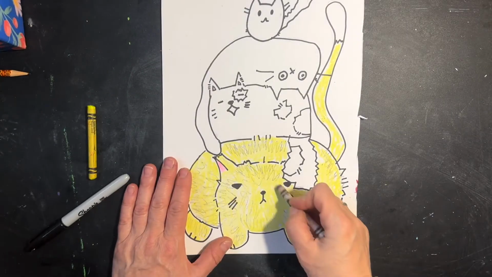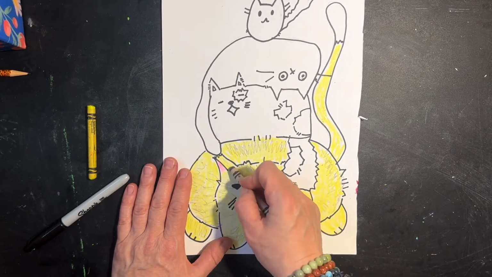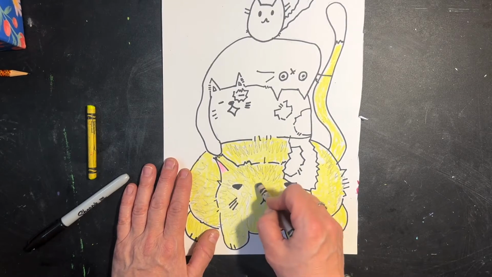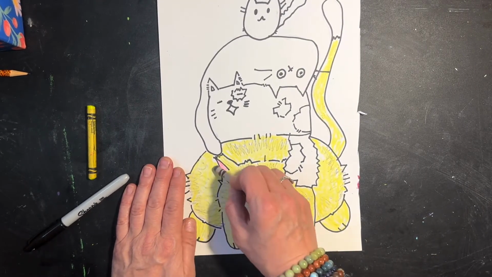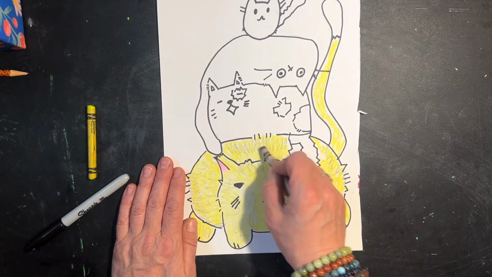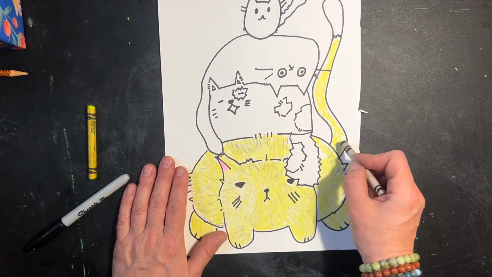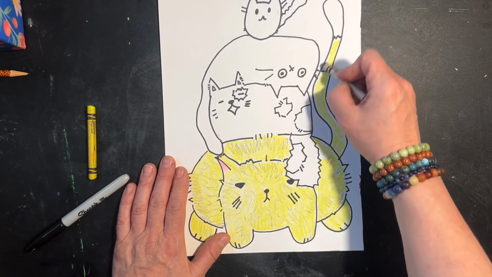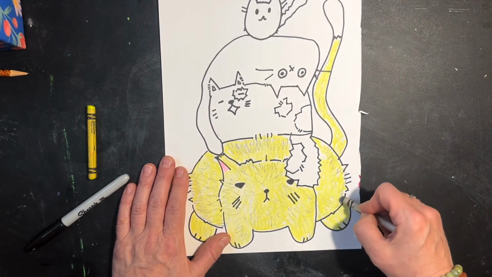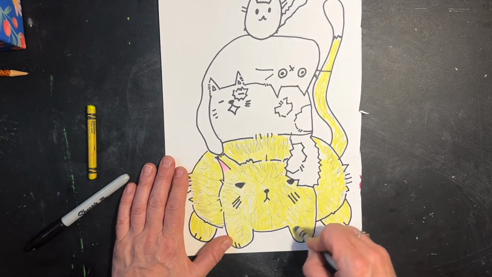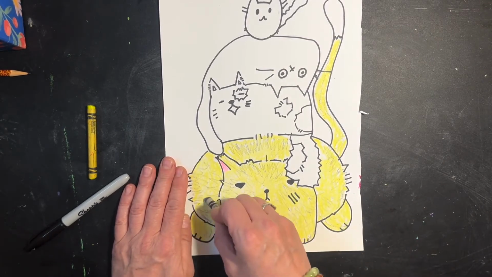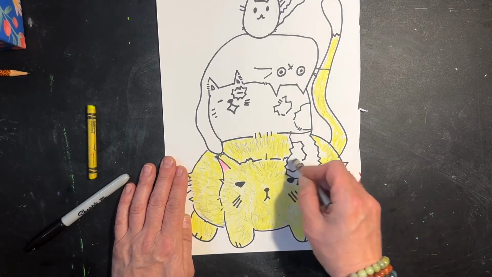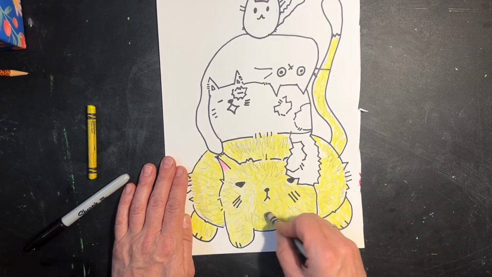For this bottom cat, I did a yellow-green, and then I took my gray crayon and made some texture lines over that to show that this cat was really fluffy. This is the kind of cat whose hair never looks good. It's always looking insane, crazy. It always looks like it's having a bad day. So I'm just using my crayon and doing some loose scribbling over the top.